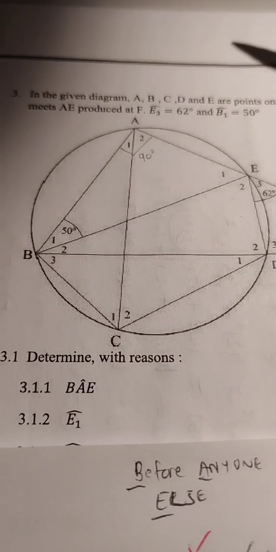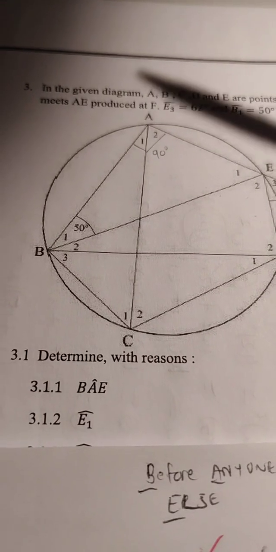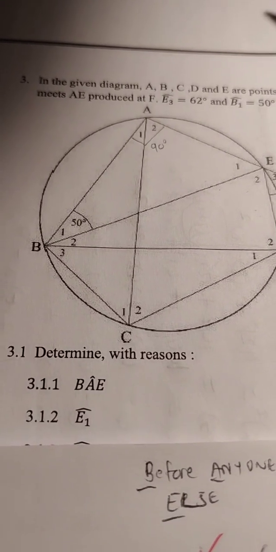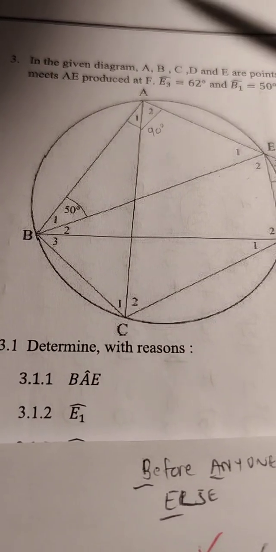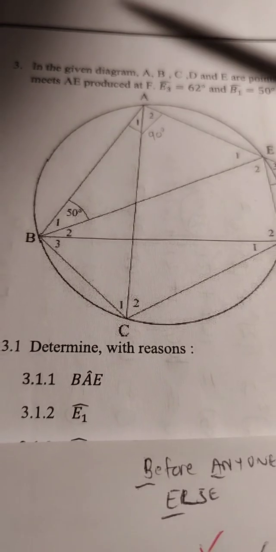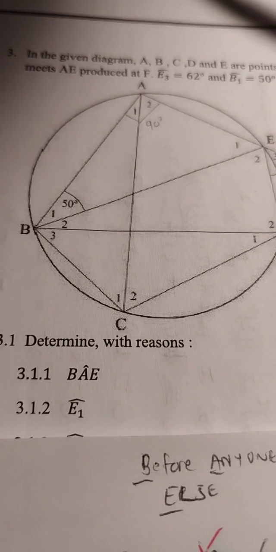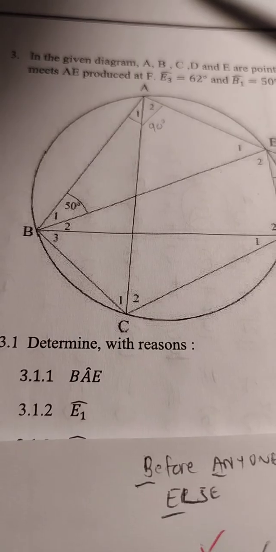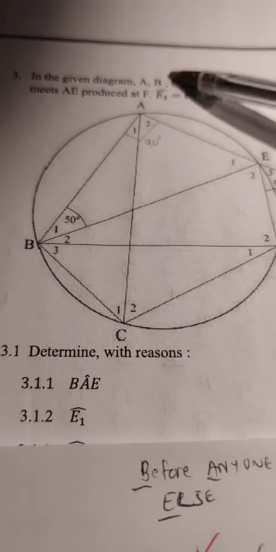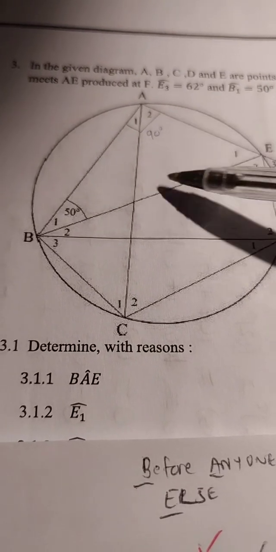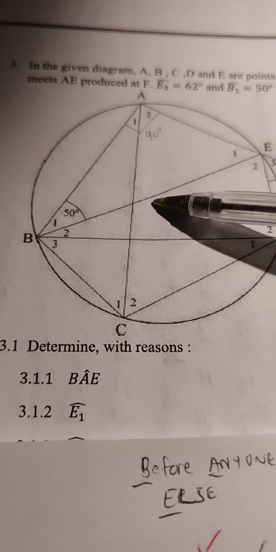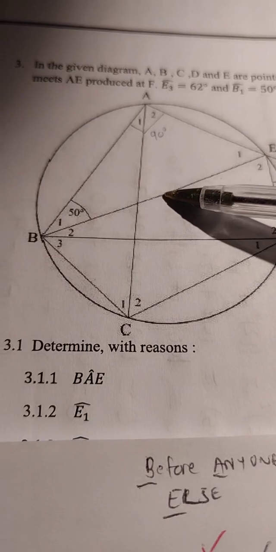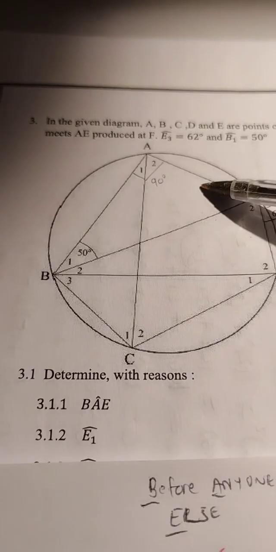Angles in a triangle. Okay, be careful now. We want to employ the acceptable reason, not just be careless and say angles in a triangle. Angles in a triangle is not a complete theorem. Angle A plus angle E1, plus angle B1. Very true. So this is triangle BAE.